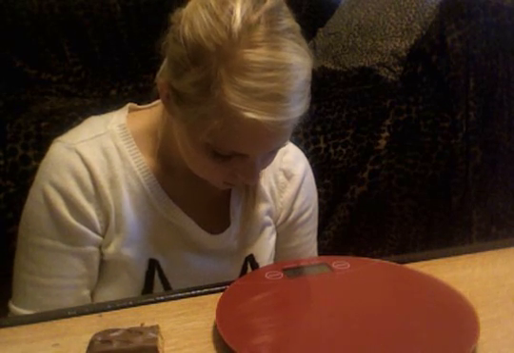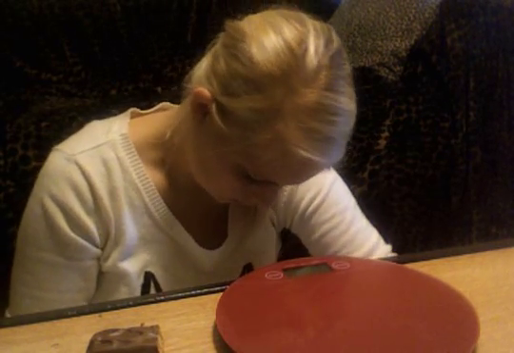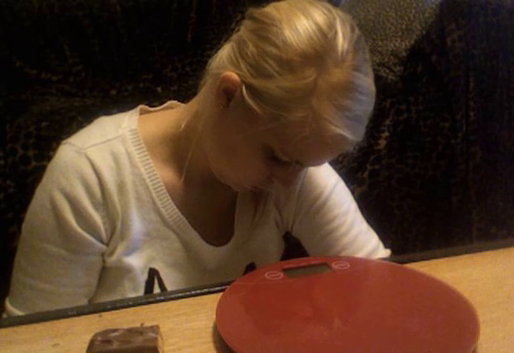So the Milky Way bar as a whole had a density of 0.831, and the first piece had a density of 1.7, and the second piece was 1.4.